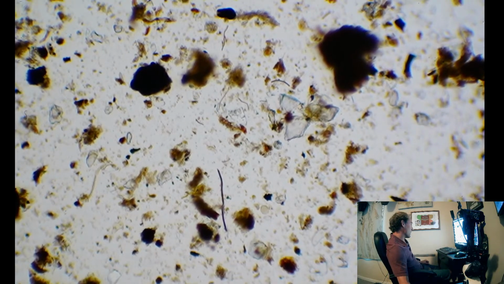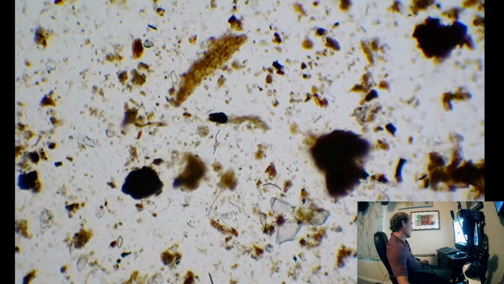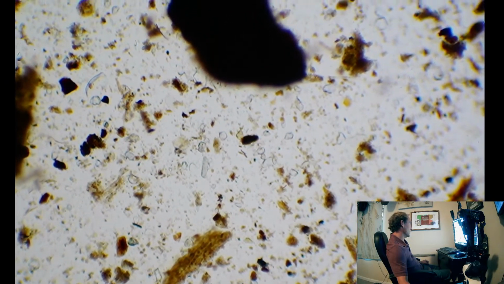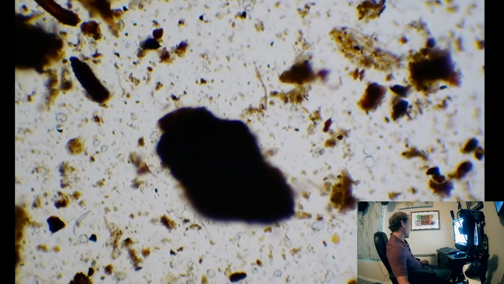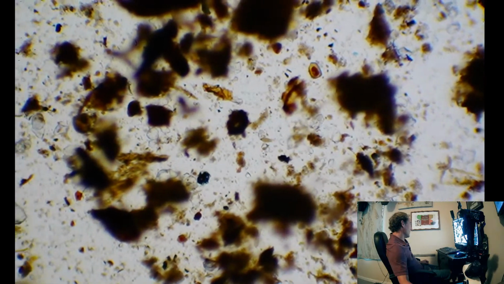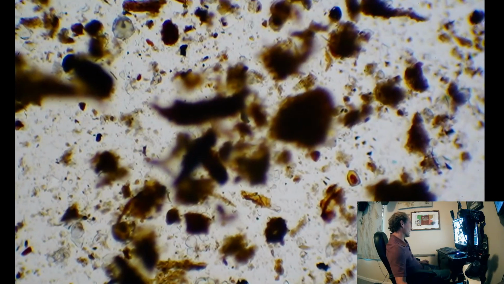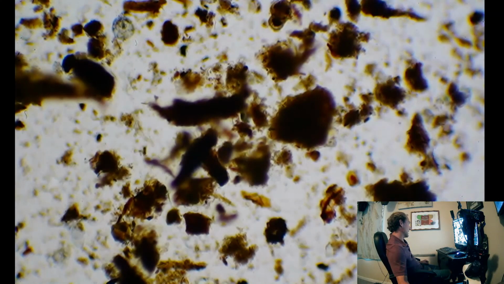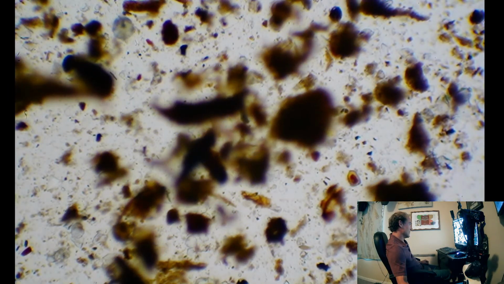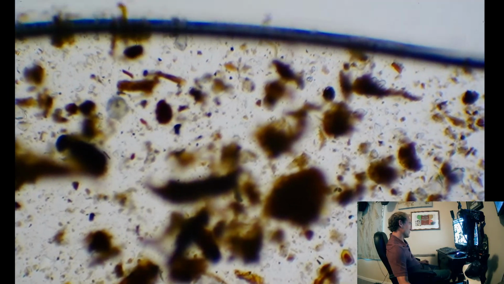So basically, we are looking for signs and what we could possibly improve on this soil to prevent fungal pathogens. Seeing some good aggregation over here. That's a nice sign.